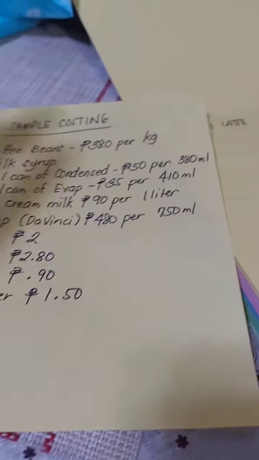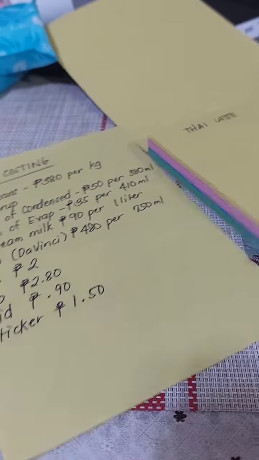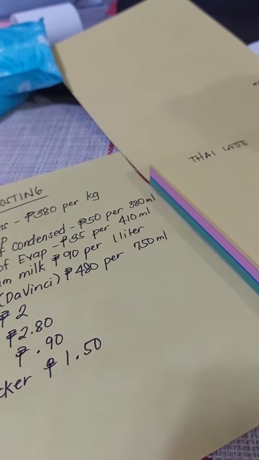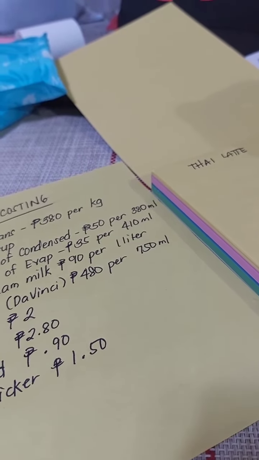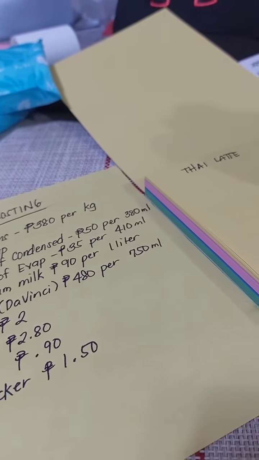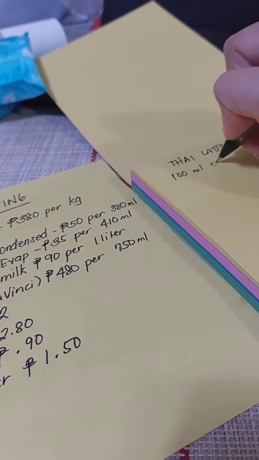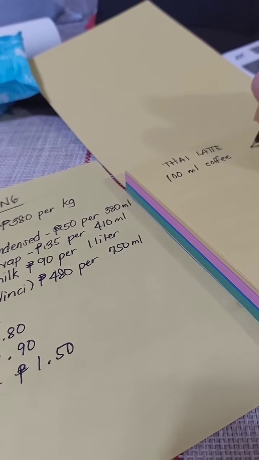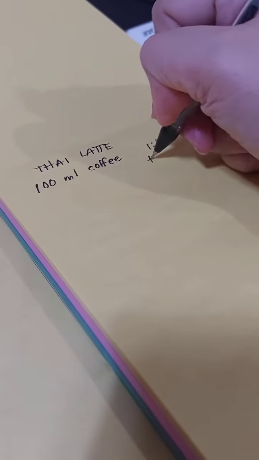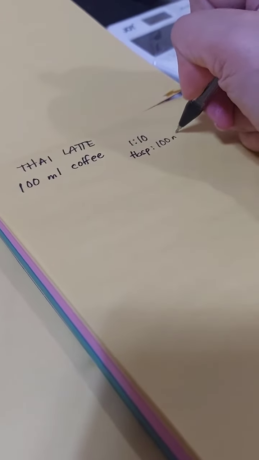So, how I do it or how I cost it? So, una, of course, we would have to get the coffee beans, the 380 pesos per kilogram. Sa isang Thai latte na 16 ounce, that would be approximately 100 ml of coffee. Why? Because the ratio is 1:10. Meaning, 1 tablespoon to 100 ml of water.